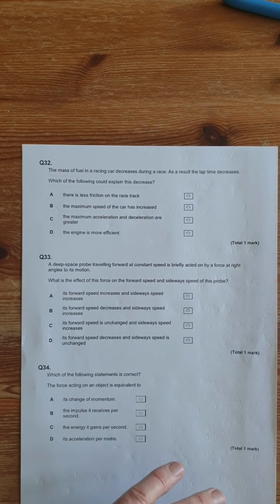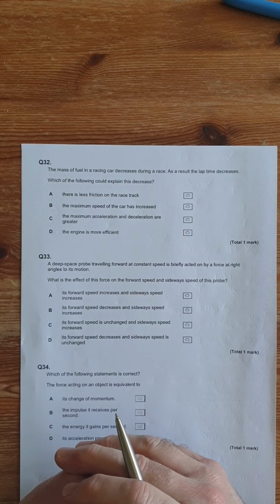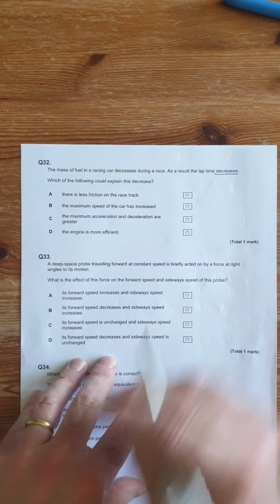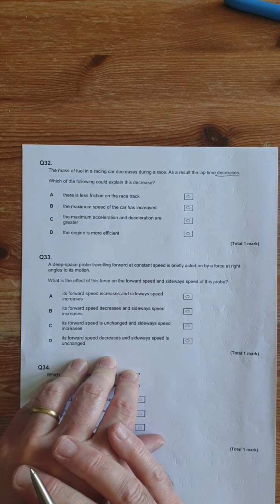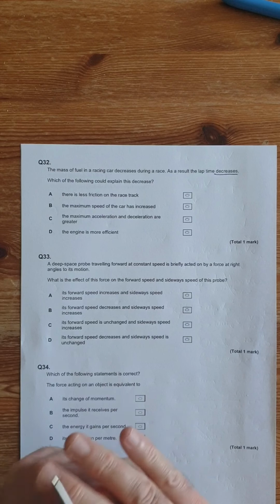Okay, this is an interesting question, question 32. The mass of fuel in a racing car decreases during the race. As a result, the lap time decreases. Which of the following could explain the decrease? Number one, there is less friction on the racetrack.